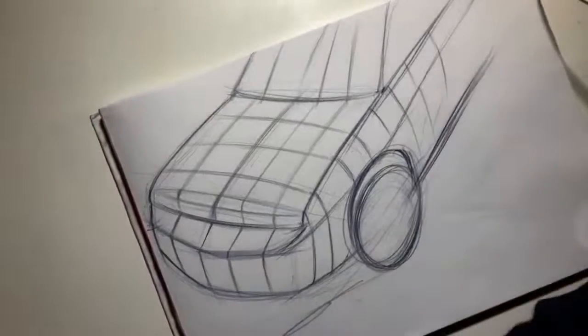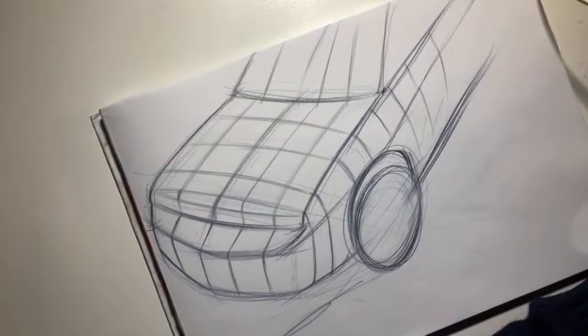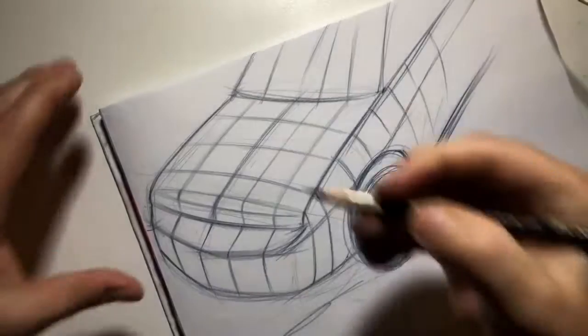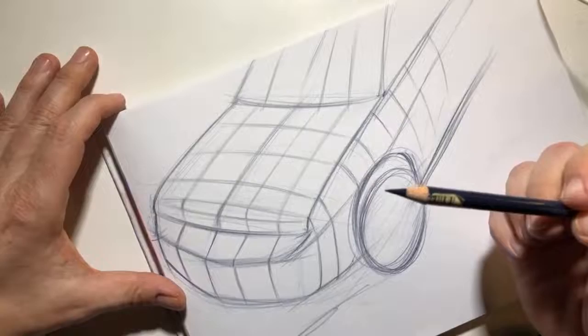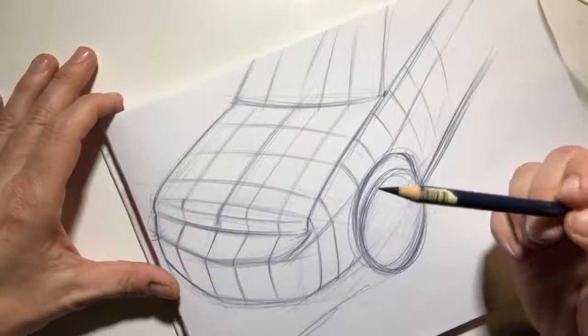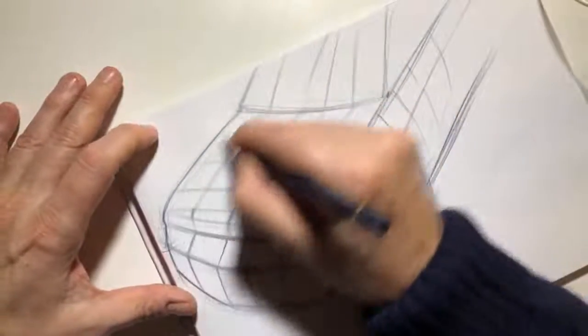Now let's give a little bit of line quality. Now we work a little bit on line quality. That's why I made my pencil very sharp again. So let's do it.